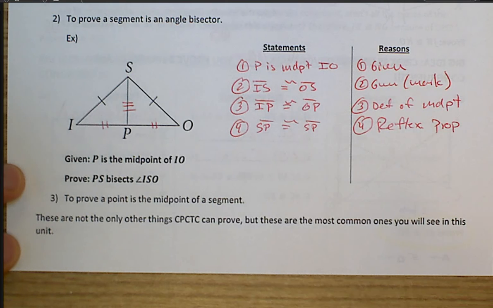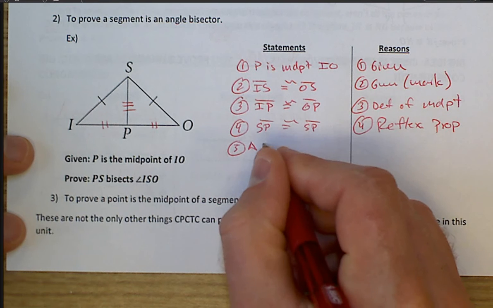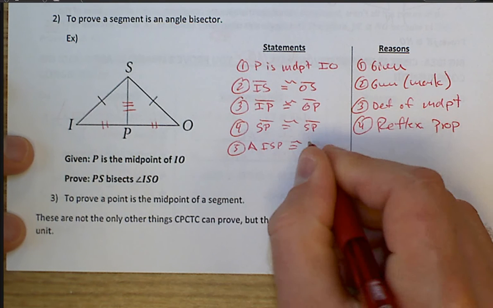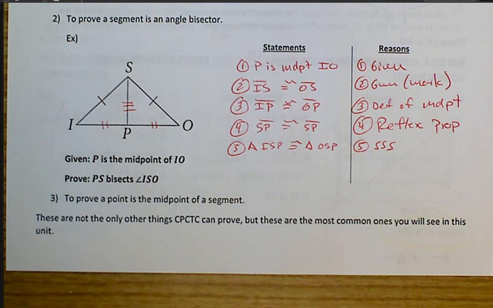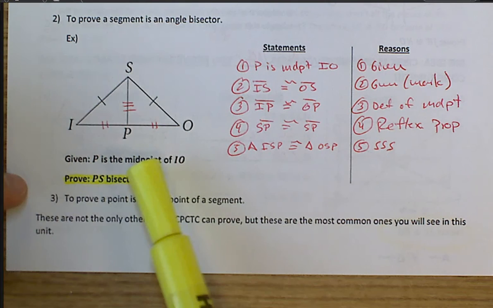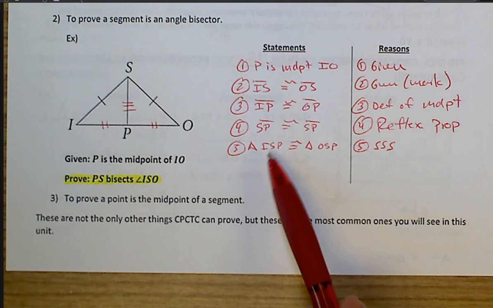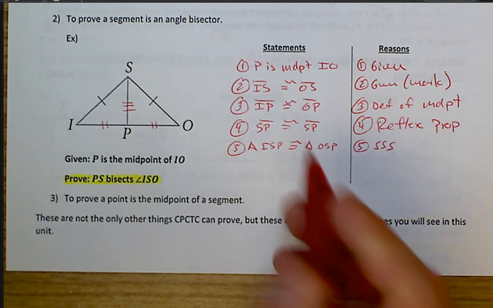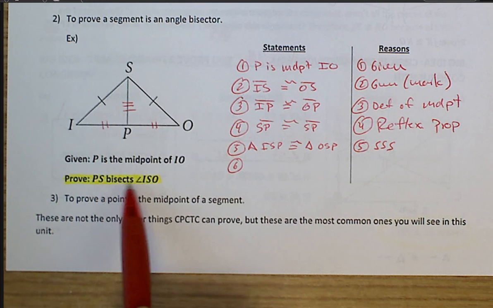Okay, I know that these two triangles are congruent, so triangle ISP is congruent to triangle OSP from side, side, side. Now, look what it's asking you to prove here. It's not asking you to prove two parts, okay? It's asking you to prove that PS bisects angle ISO. All right, so what would we need to show in our statements to prove that PS is an angle bisector? Well, in my mind, I'm thinking, okay, here's PS. I want to prove that it bisects ISO.